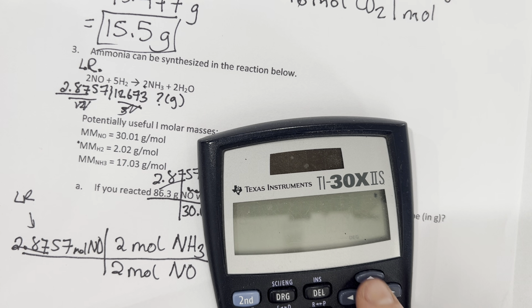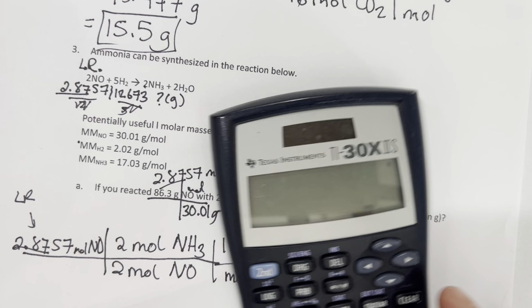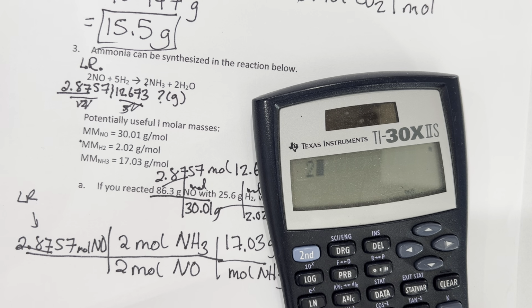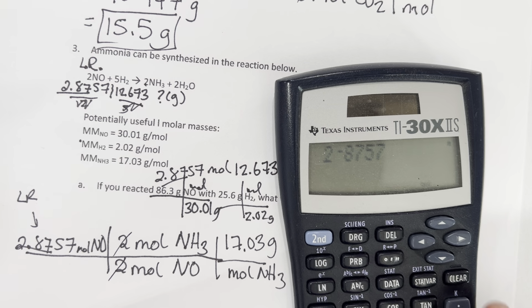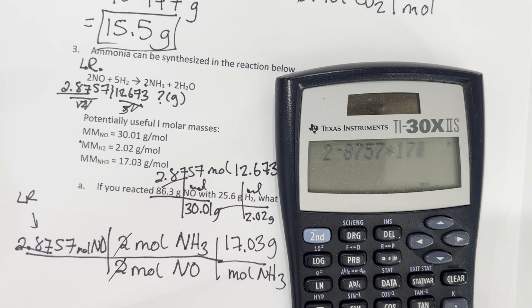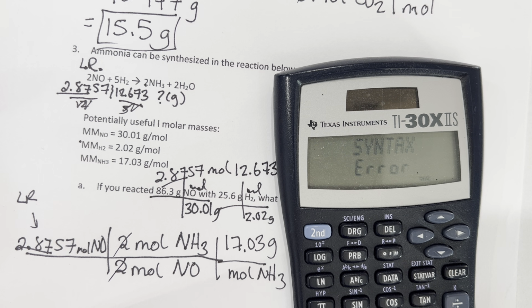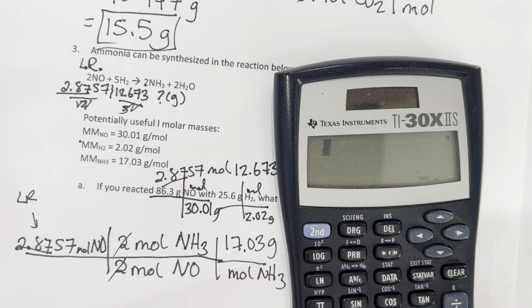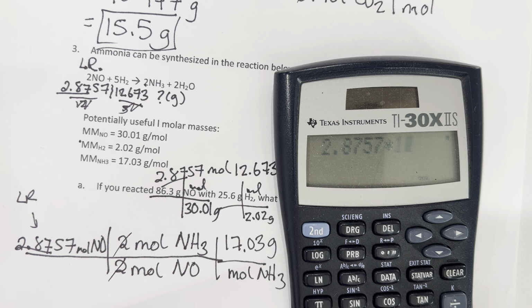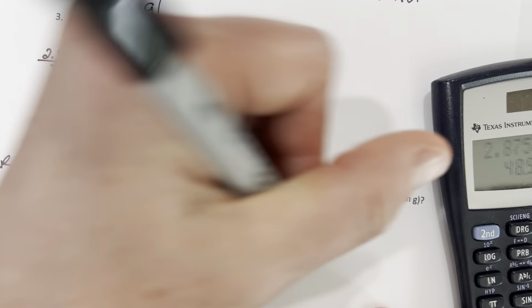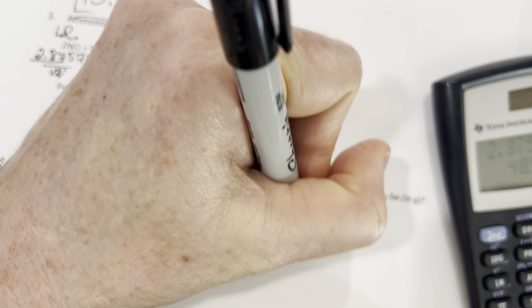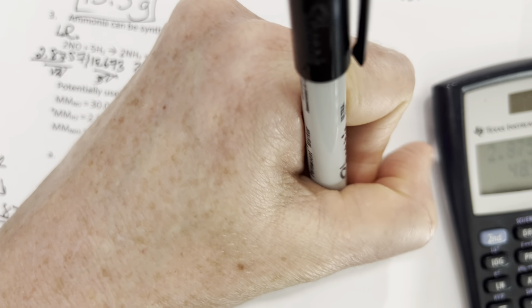So let's do this. 2.8757, I know the 2's cancel, they're both 2's. And then I'm just going to multiply it by 17.03. 2.8757 times 17.03, and I get 48.97 grams.